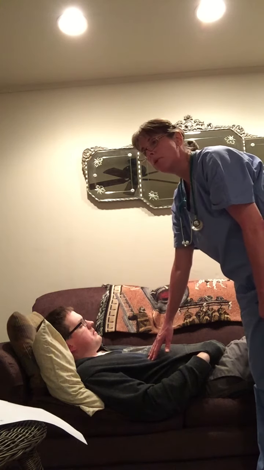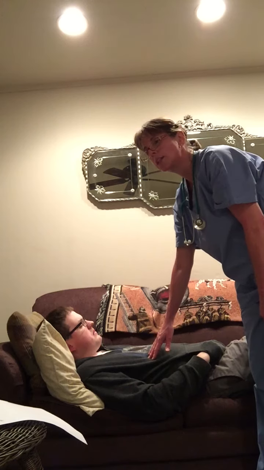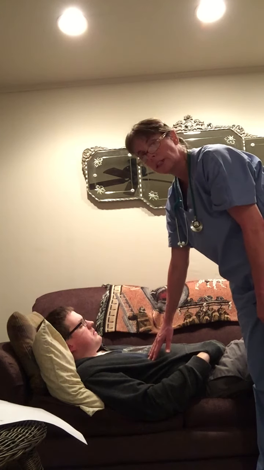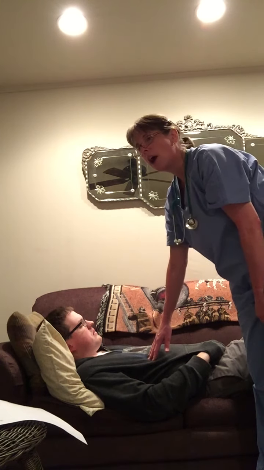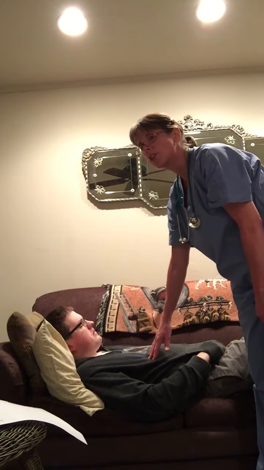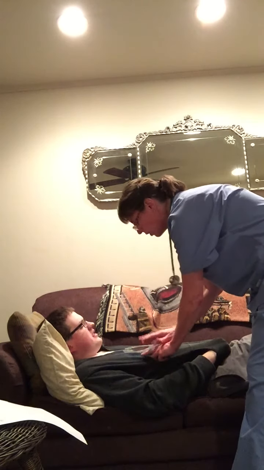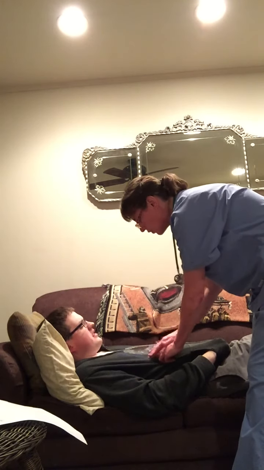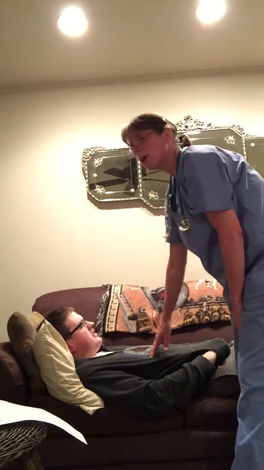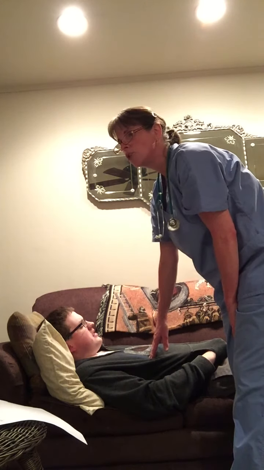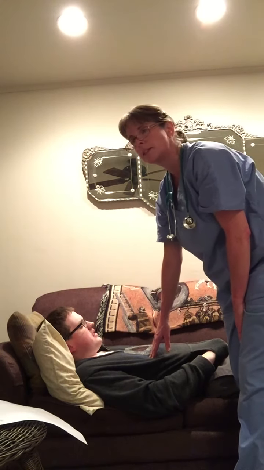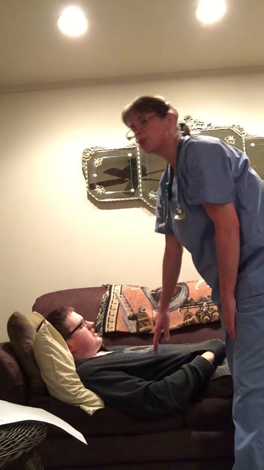Then to determine the upper border of the liver, I'm going to percuss at the right midclavicular line around the third intercostal space. So you want to find your third intercostal space. And then downward, you percuss again until you hear dullness. You would mark that spot. It's usually around the fifth intercostal space. And the measurement should be between 6 and 12 centimeters for a normal liver.